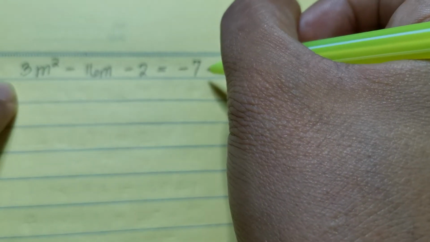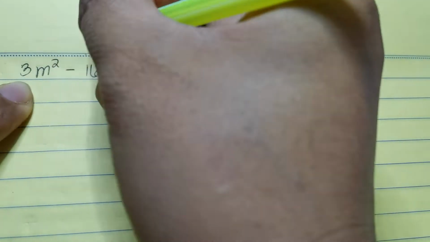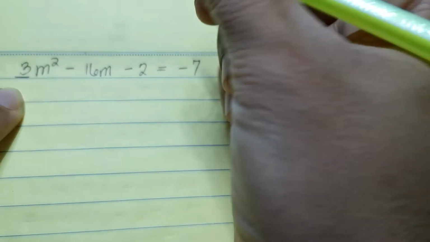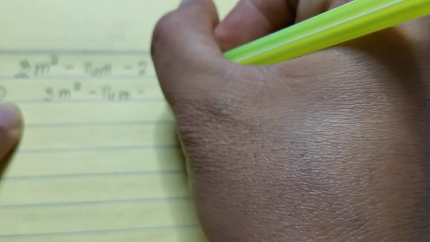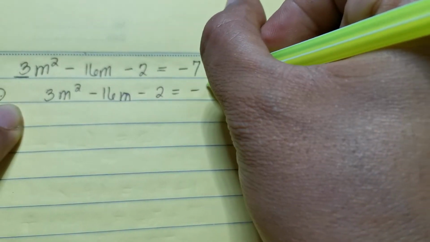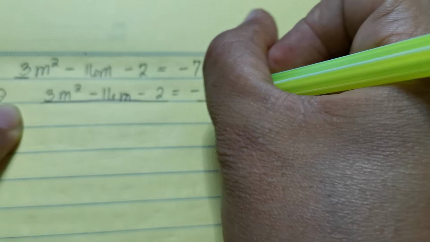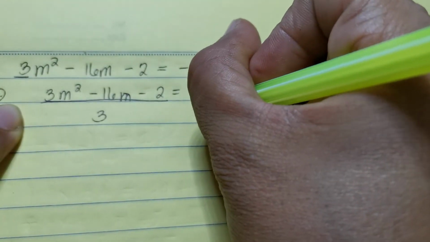Step number 1 says we are going to divide both sides of the equation by the coefficient of the leading term. Our coefficient is positive 3. So we divide each term on the left side as well as the right side by positive 3.